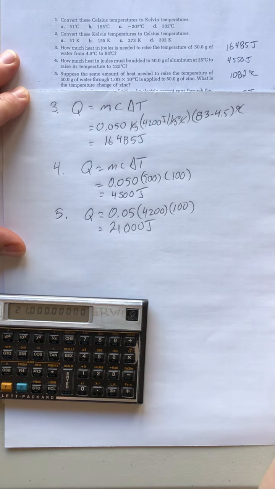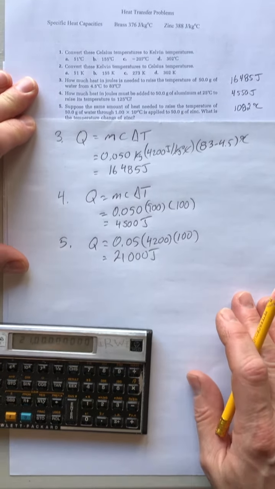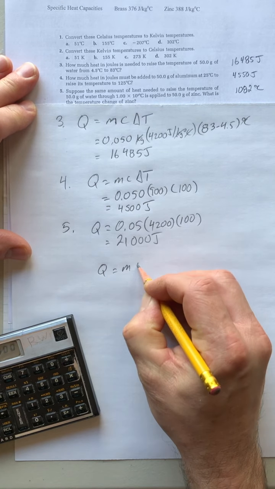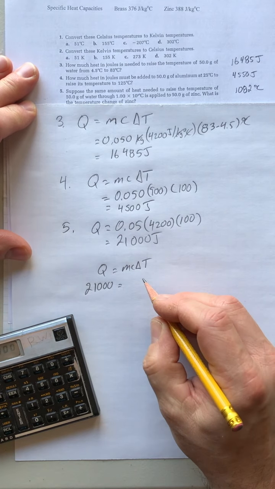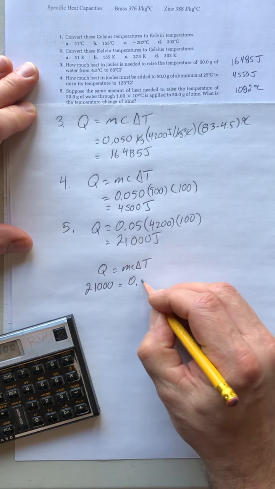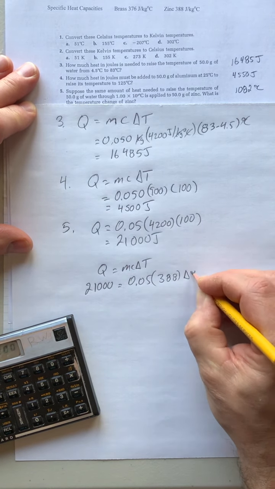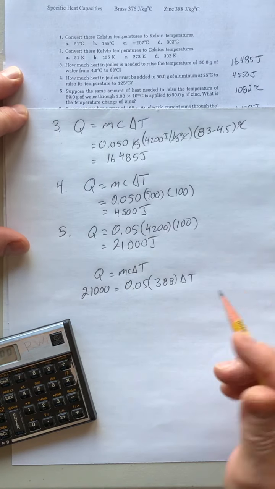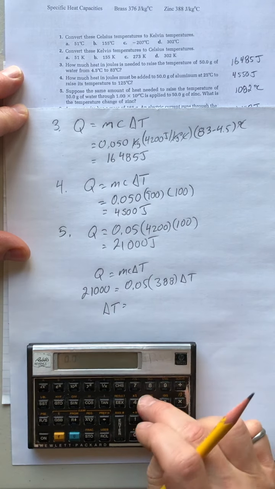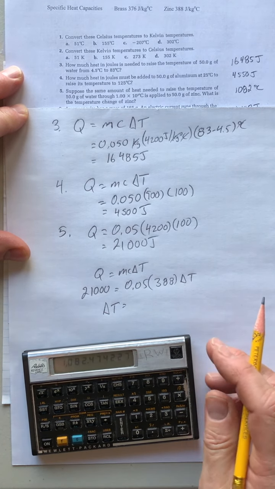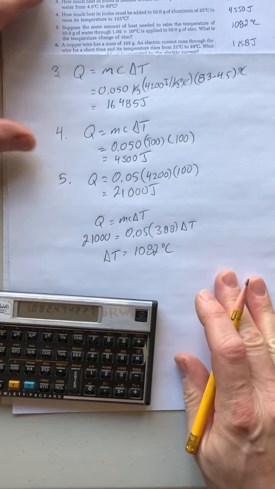And I said, how much temperature change would that give if you put it into zinc? Zinc's number here at the top is 388. So it's the same formula again. MC delta T, we have the Q. And the mass of zinc, same mass again. But the C for zinc is 388. And delta T is what they're looking for. They're saying, what's the temperature change? So we just solve for delta T. The 21,000 is already on my screen from the last question. And we get 1082. Okay, let's go on to number 6.